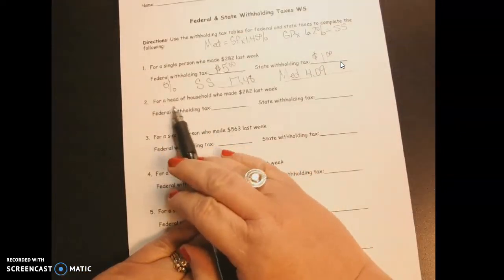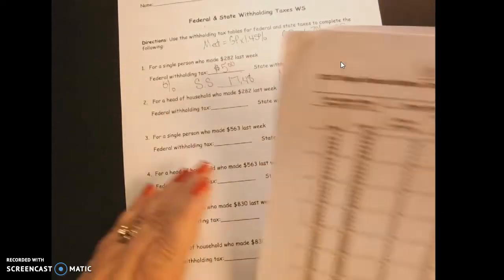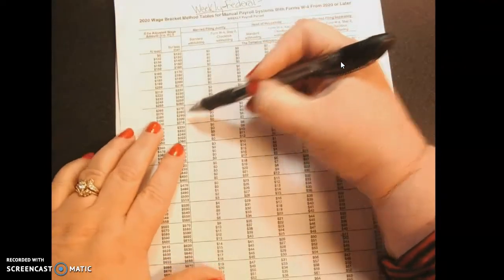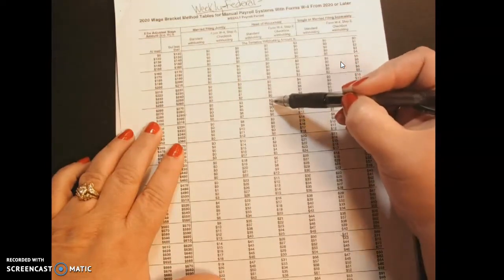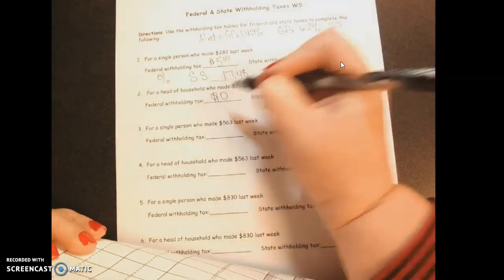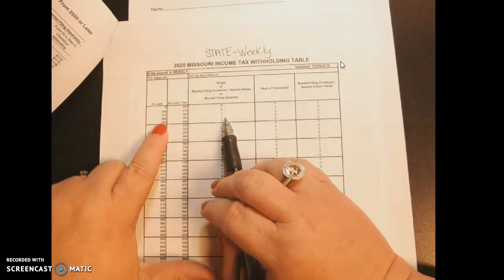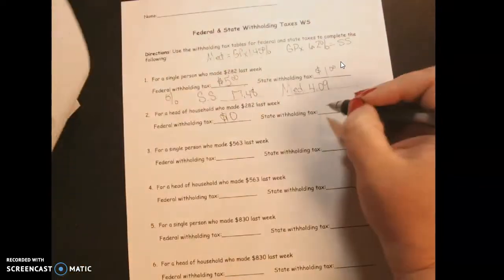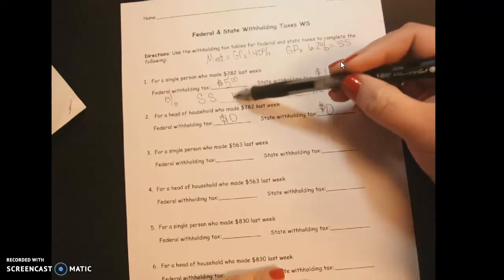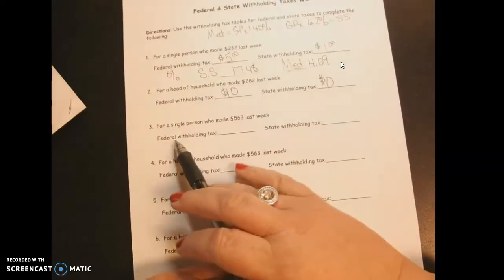Okay, let's do the next one. For a head of household who made $282 last week, we'll need our tax table again. We know it's weekly federal, still at $282, but this time it's head of household. So we'll use the standard deduction for head of household, and it comes up to be 0. For state, for $282, head of household, it's also going to be 0. If I wanted to do Social Security and Medicare, it would come up with the same numbers as above because my gross pay did not change.